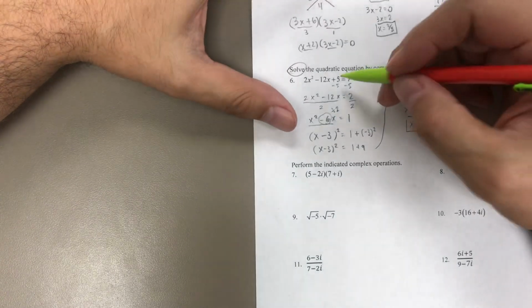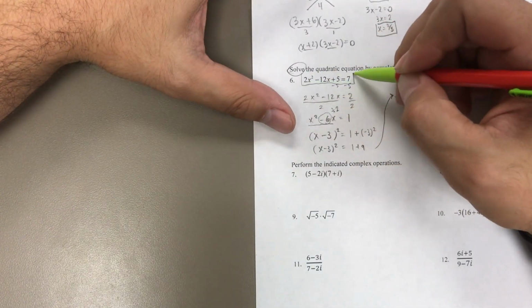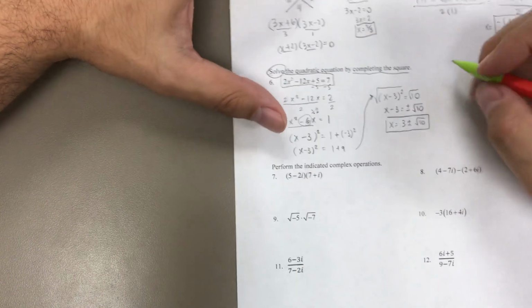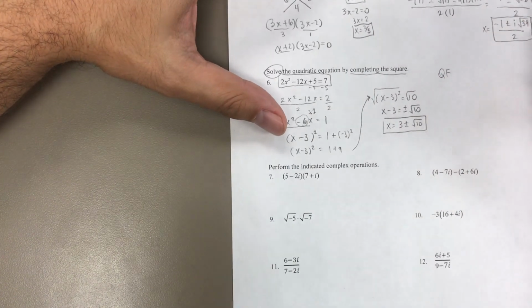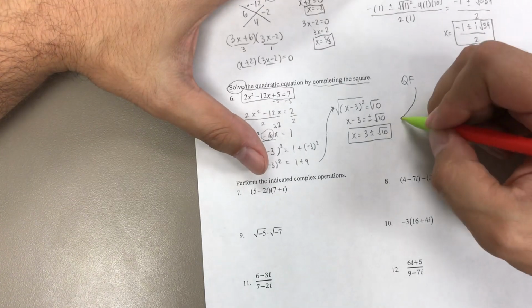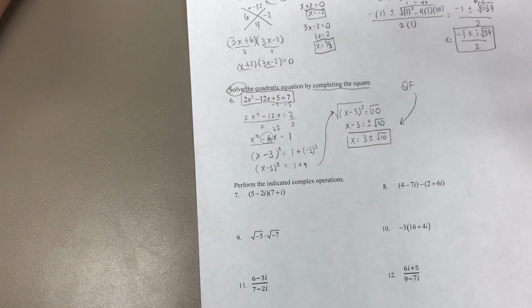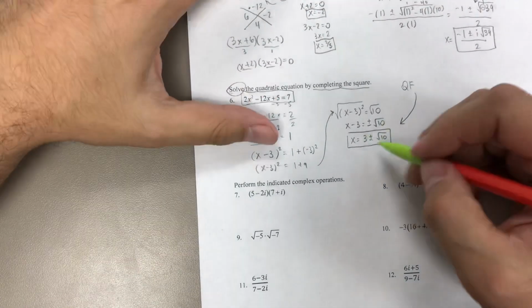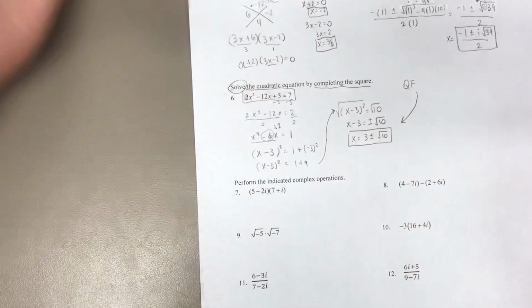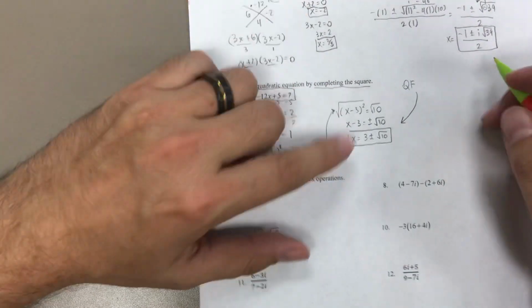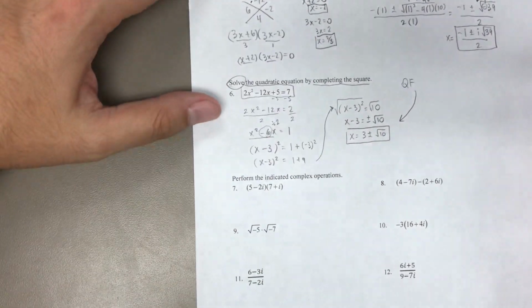If you wanted to, you could go back and do this problem over again and use a different method like the quadratic formula just to practice a little bit, because you already know what your x value is supposed to be, 3 plus or minus square root of 10, and you can practice your simplifying radicals and stuff, because that's what the answer is supposed to be.